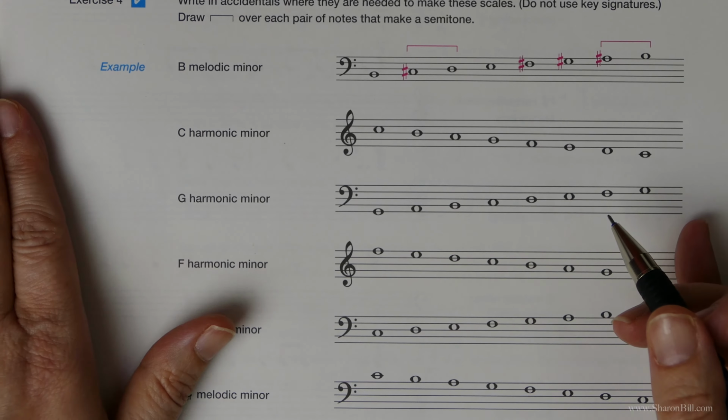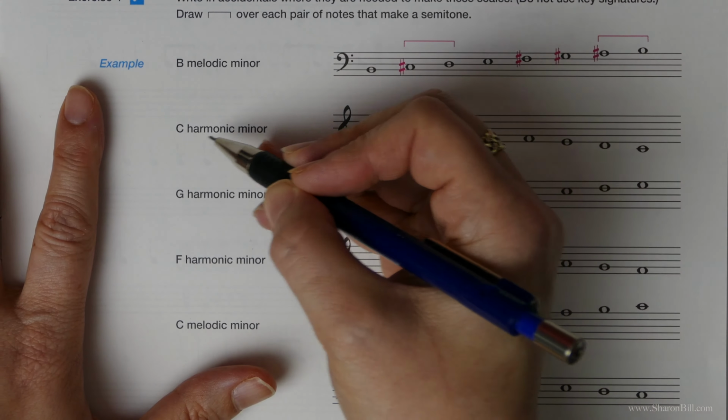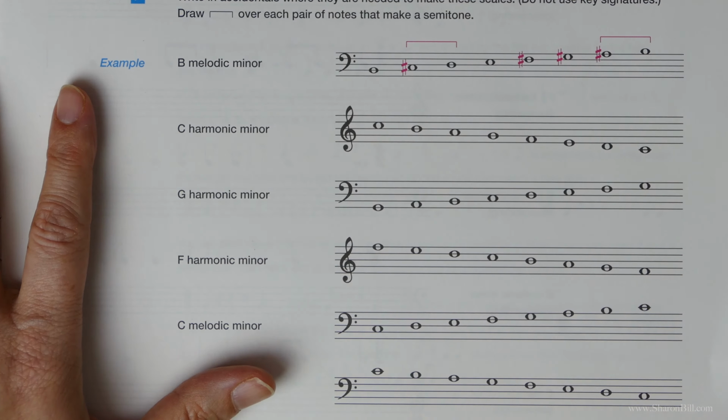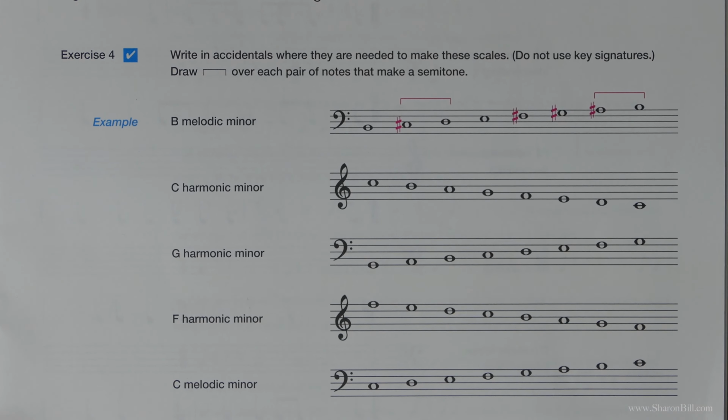It's always a matter of keeping your eyes peeled. What clef are we in? Which scale are we in? Is it harmonic, is it melodic, and is it ascending or is it descending? So it's just keeping your eyes open for those things. And it's just reapplying it to whatever the question asks for.